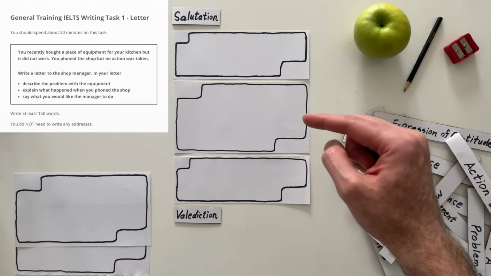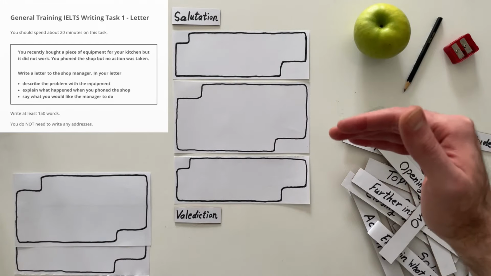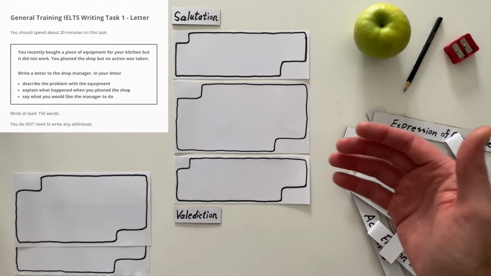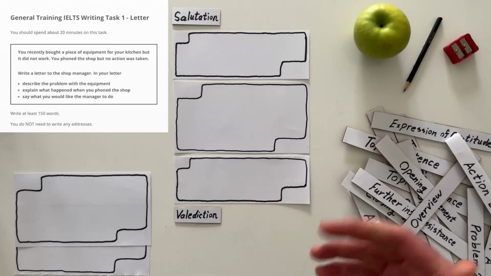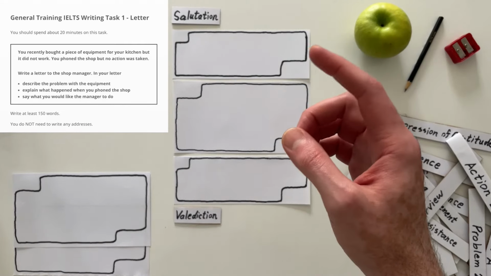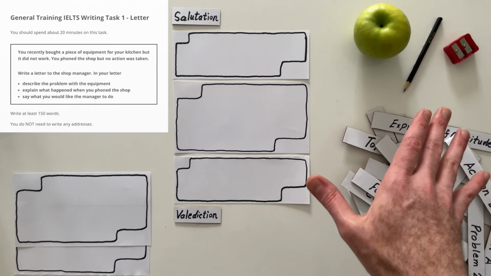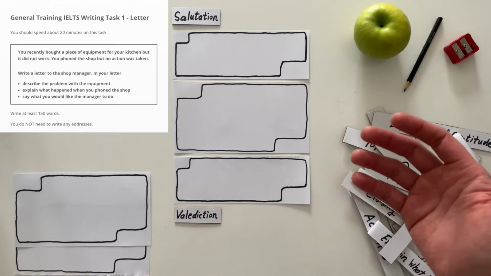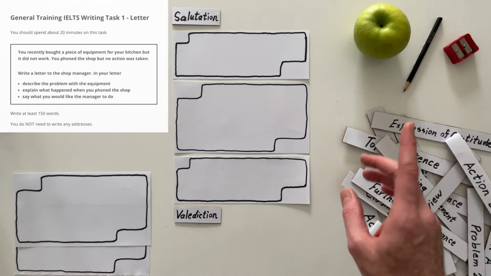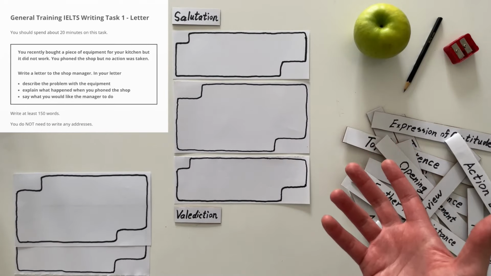Get the time that you are writing this letter as a standard time and measure how many days ago or weeks ago was it that you purchased that particular piece for your kitchen. You found the shop, but no action was taken. No action whatsoever. It's not like they didn't take much action. They took no action, zero. So you should be very angry at the moment.